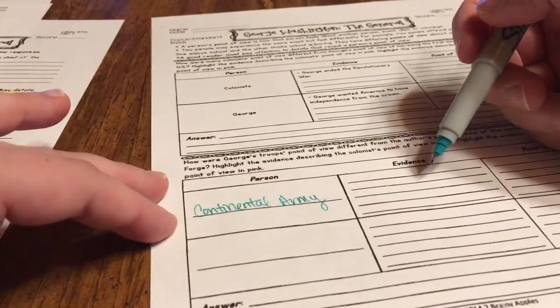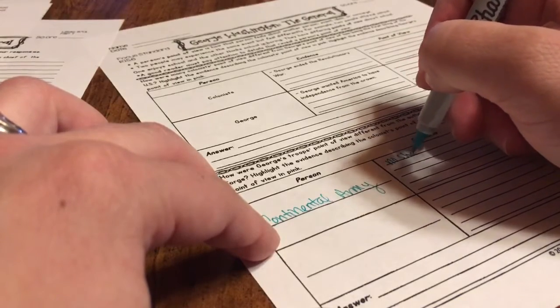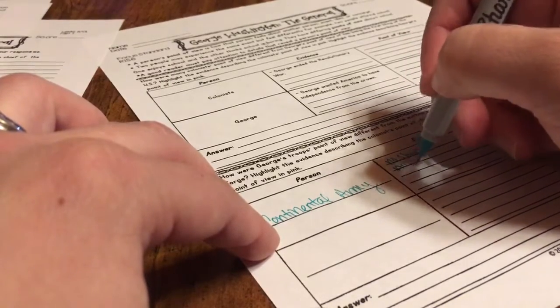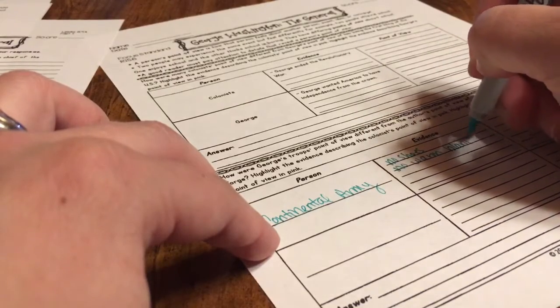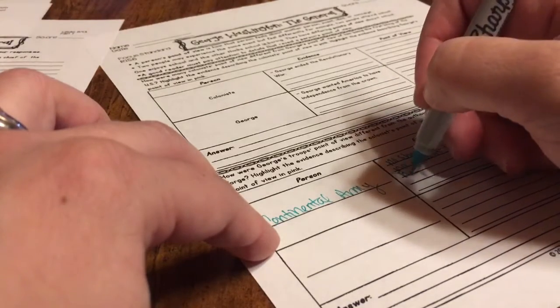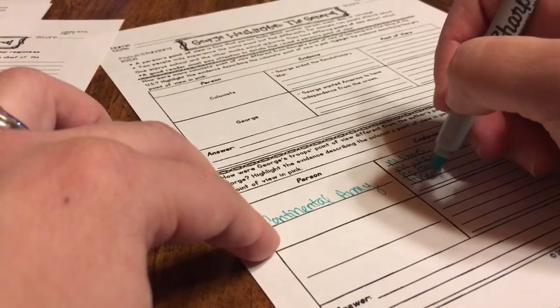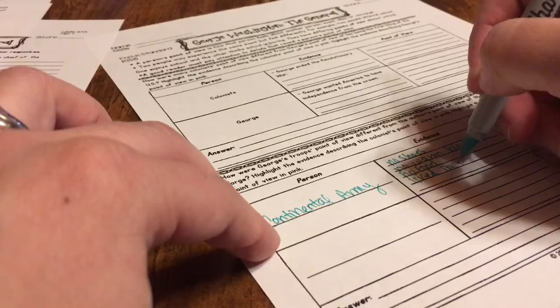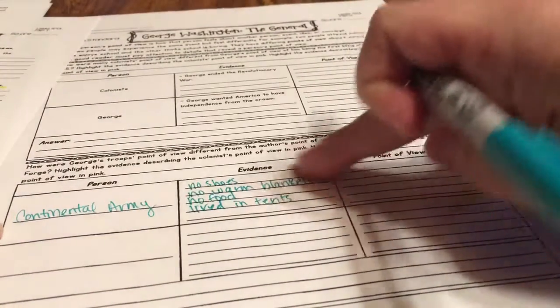What their point of view might be in Valley Forge, right? They had no shoes, no warm blankets, no food, lived in tents.